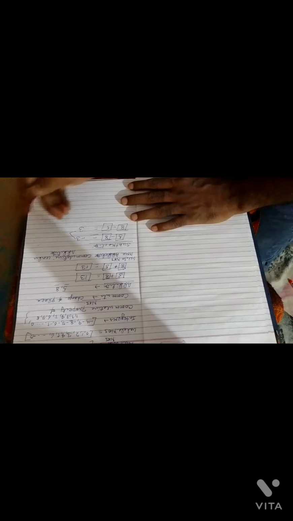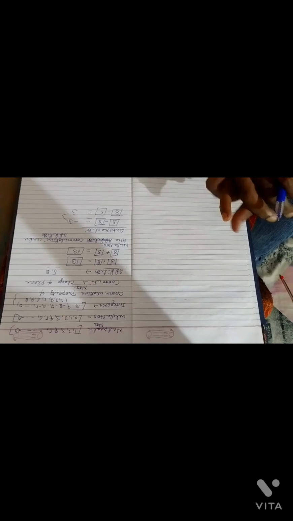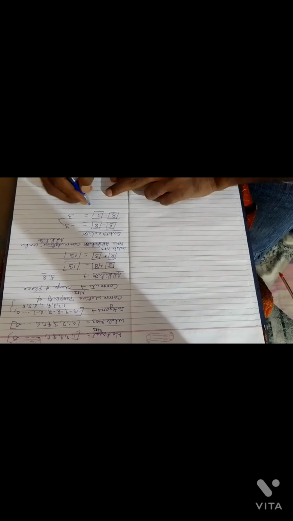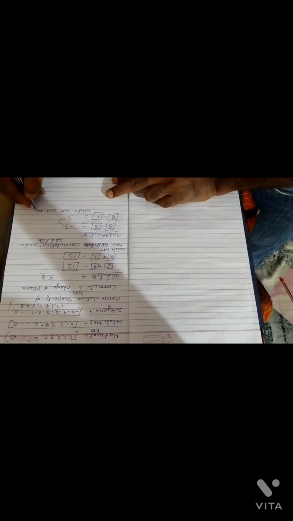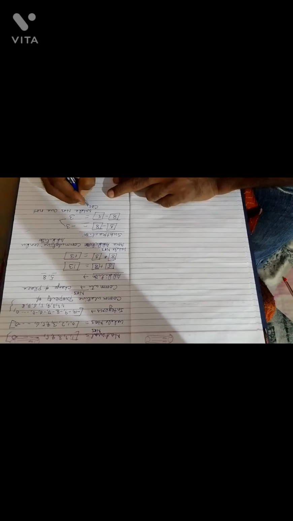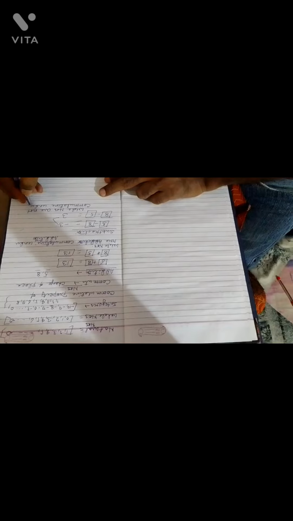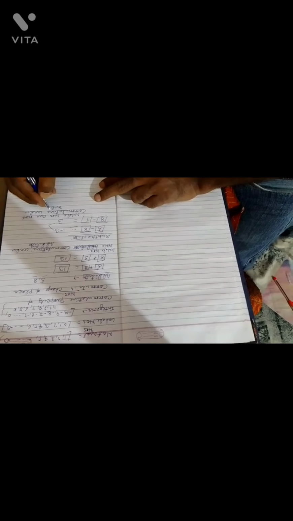So we have seen that once we commute the numbers in subtraction, the result changes. So we can say that whole numbers are not commutative under subtraction.